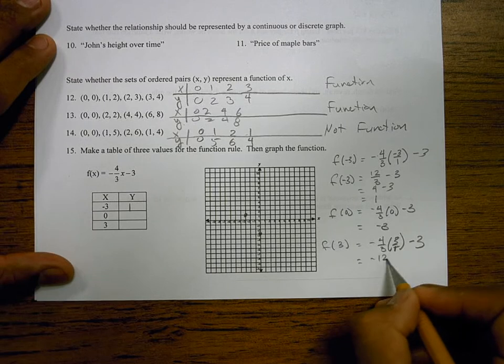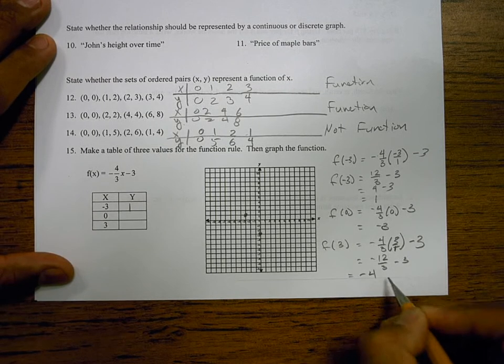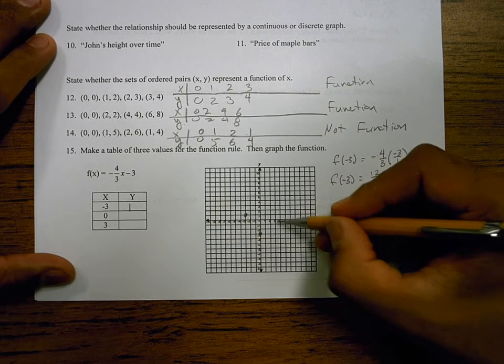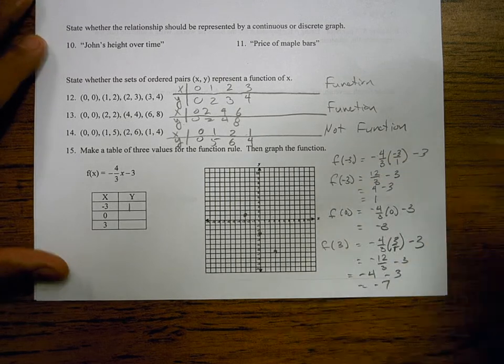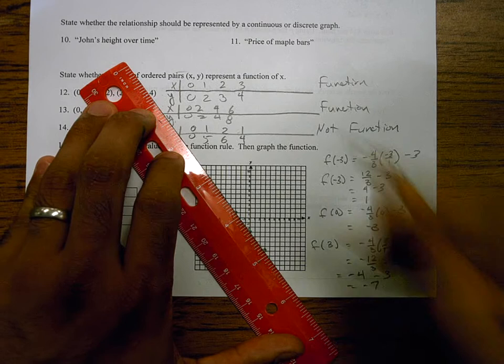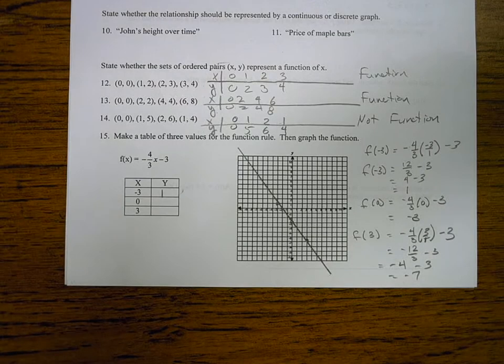And that's negative 12 over 3 minus 3. That's negative 4 minus 3, and that's negative 7. So positive 3, negative 7. Looks like it's right there. And that looks like a linear relationship, so that's good. It means I did it right. And there's the graph of my line right there.